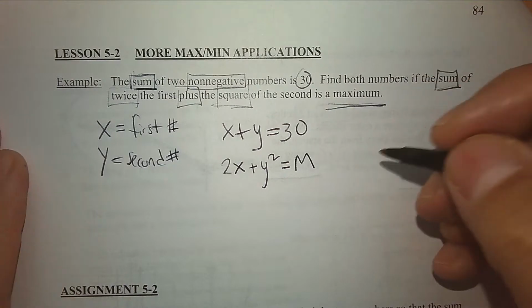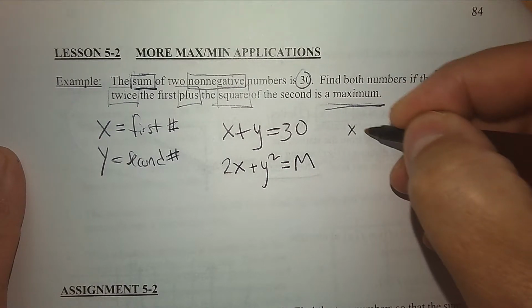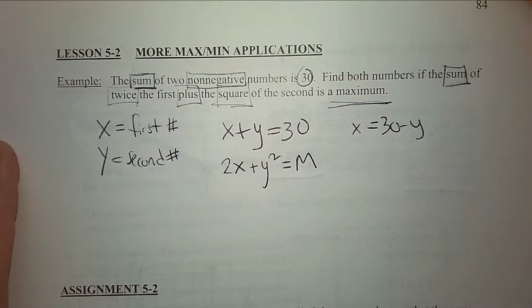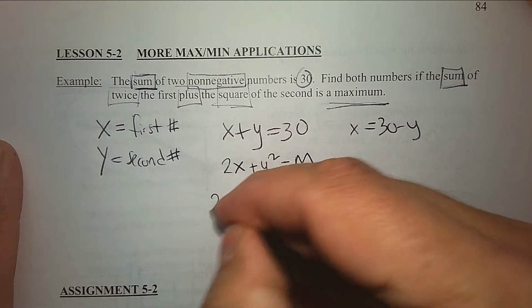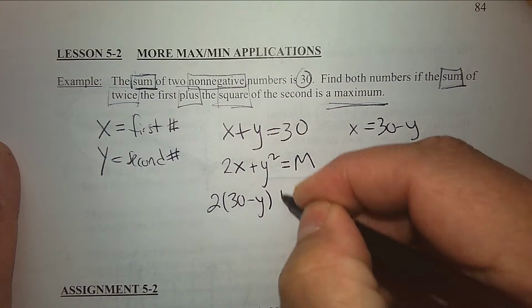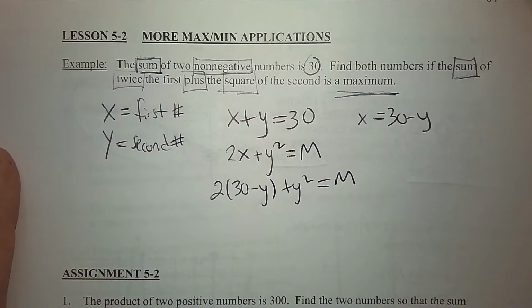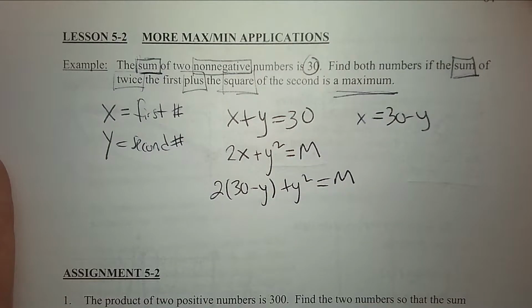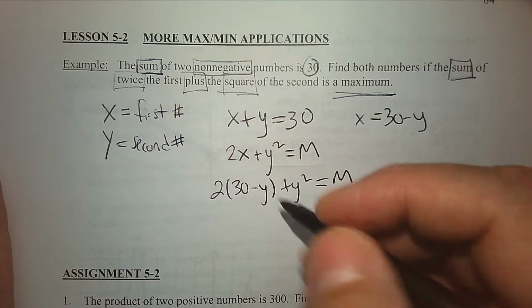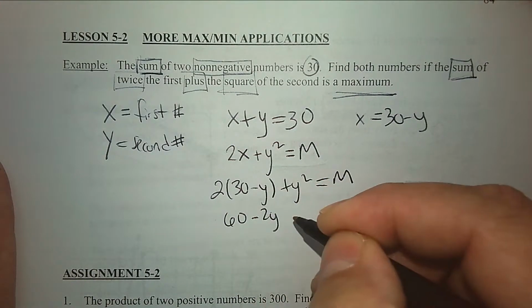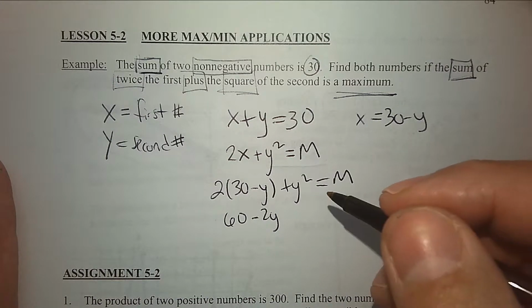So which one do you want to do? What does x equal? 30 minus y. So where there's an x, what am I going to put in? We good? Next. What do I tell you? Algebra before the calculus. So that would be 60 minus 2y plus y squared. We're going to distribute. Yes, 2y.